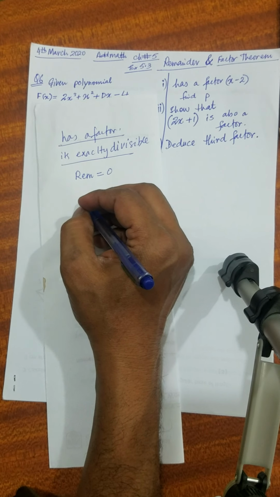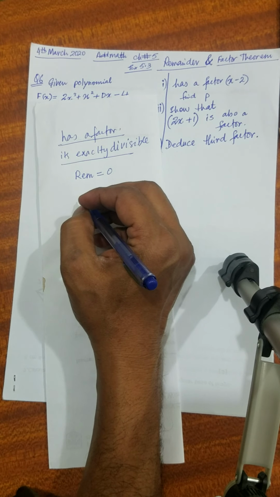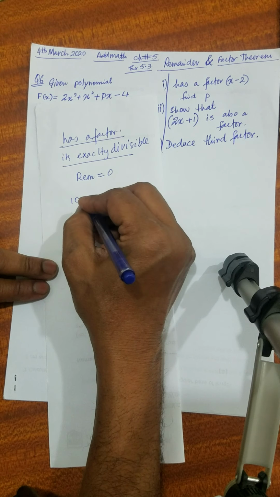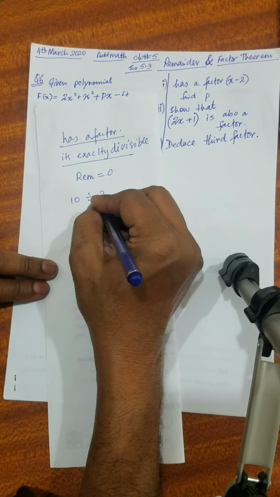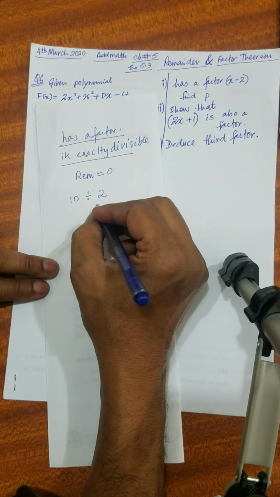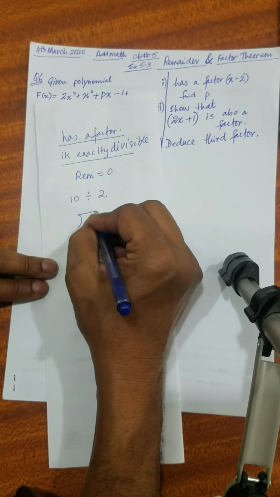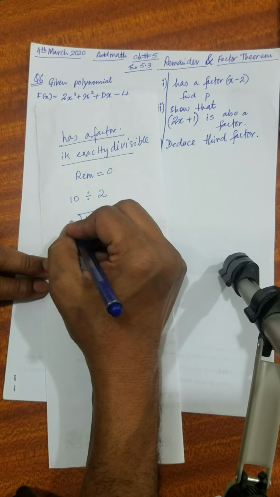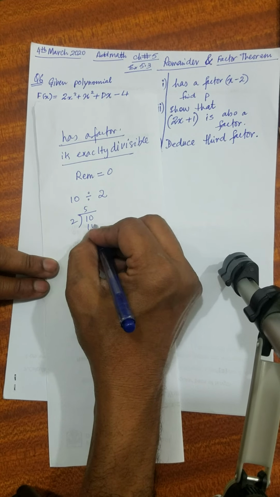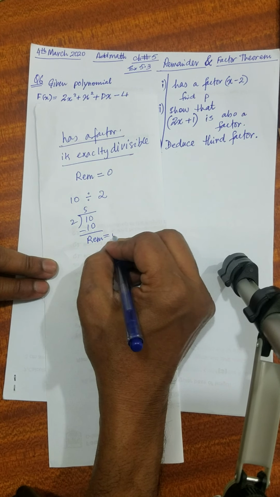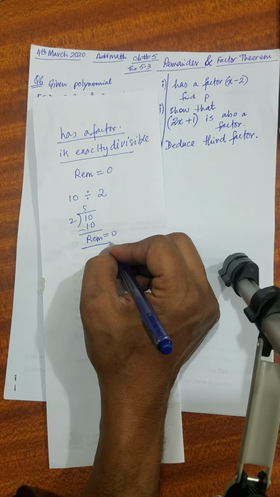Remember, I gave you an example of 2 numbers. Let's do it again. 10 divided by 2. So you need to divide this 10 by 2. You can make this division column. 2 5s are 10, and here you have remainder 0, right? Because 10 minus 10 is 0 and the remainder is 0.